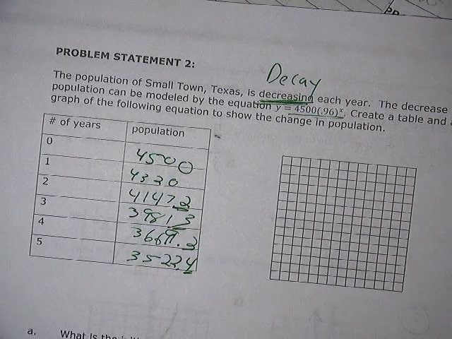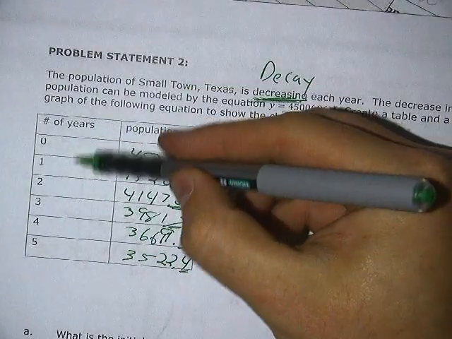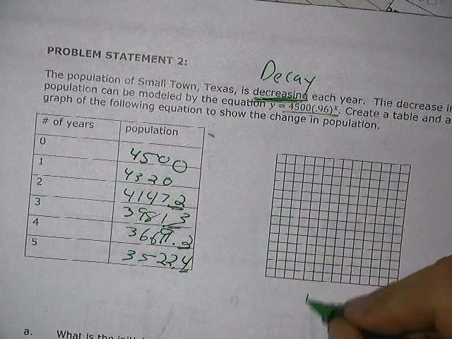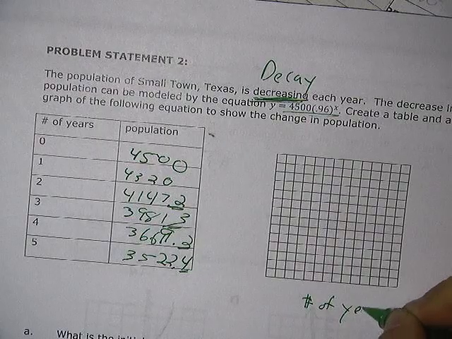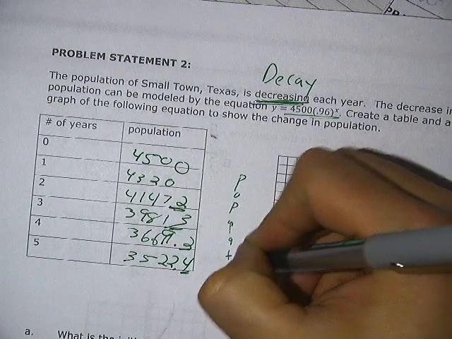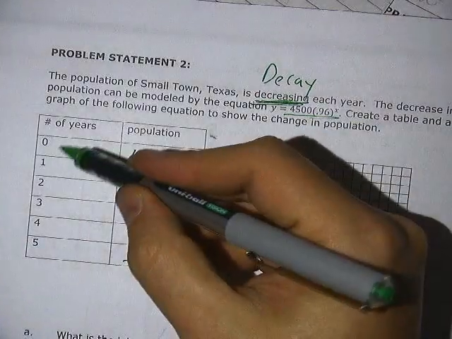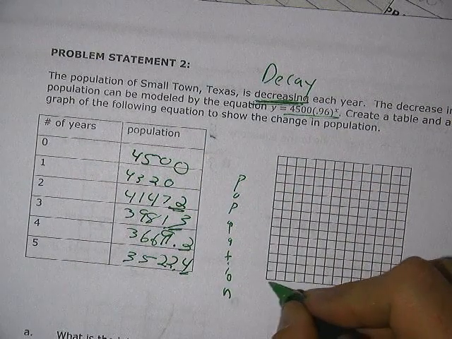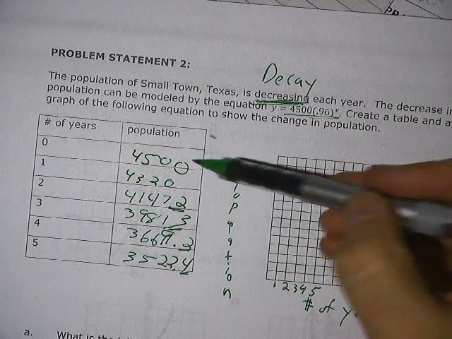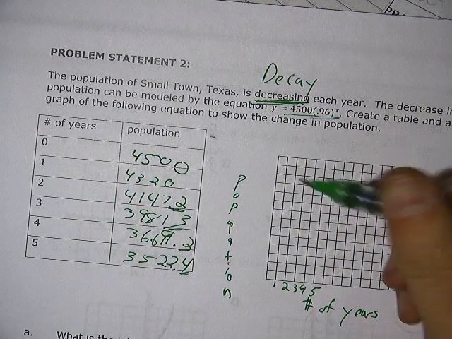Now, to make the graph, we have to go ahead and label and scale our axes. First thing, our independent variable is always going to be the x value, or the horizontal axis. So this one is number of years. And then going up and down, we've got the dependent, or the y variable, which is the population. For the scale, this one's okay for it to go by ones. 0, 1, 2, 3, 4, and 5. This way, well, I got to go all the way up to 4,500. However, also the smallest one that I'm going, yes, sir.